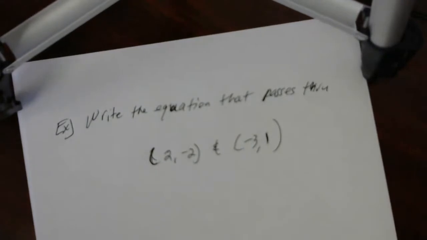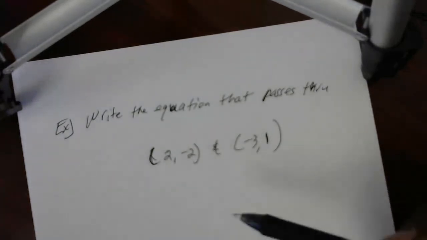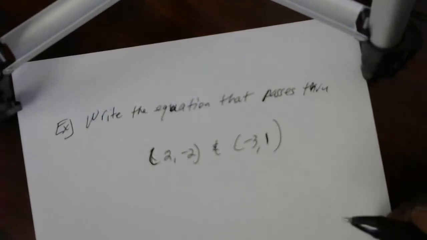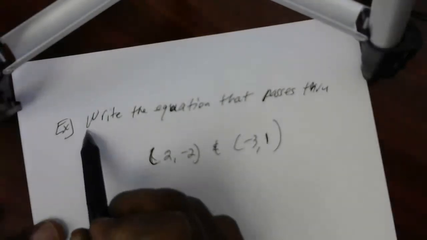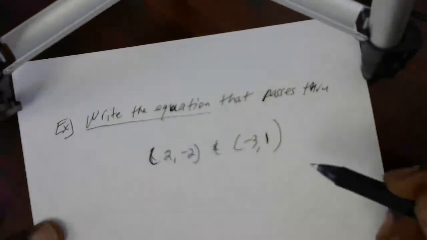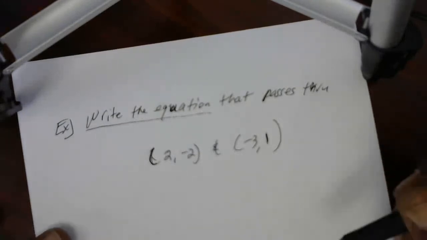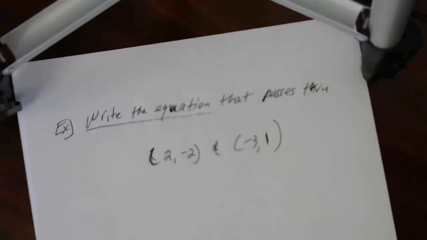So notice our setup is a little bit different. In the last problem, we were given the slope, we were given a point on the line. So we just kind of put everything in a point slope form and we were able to use it. Okay. Here I'm given 2 points and no slope. So just remember, whenever you're asked to write the equation, you're going to use the point slope form.